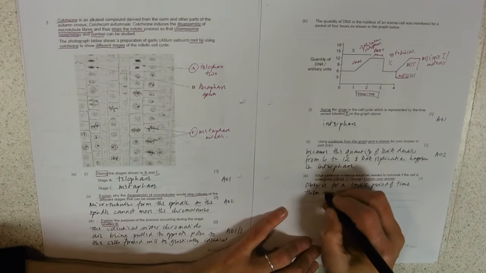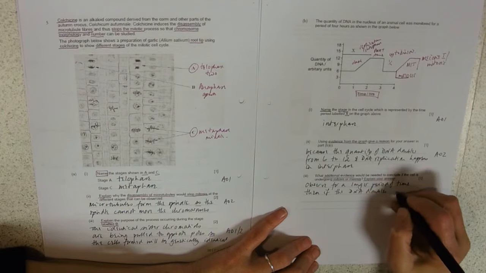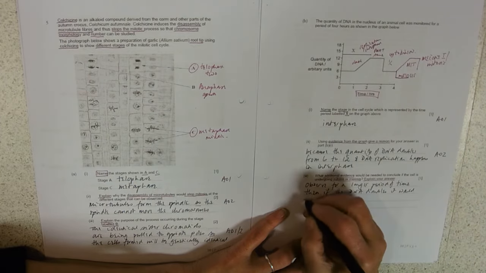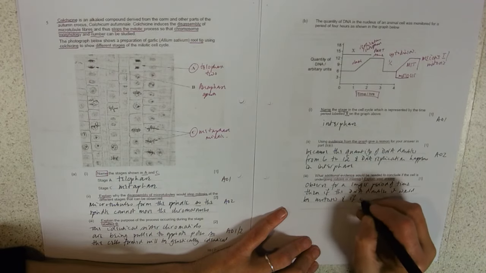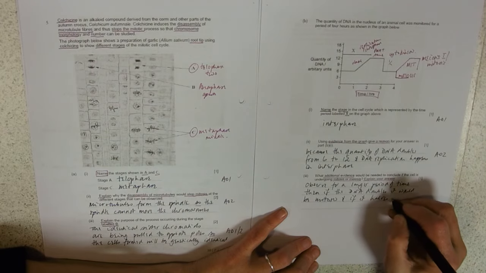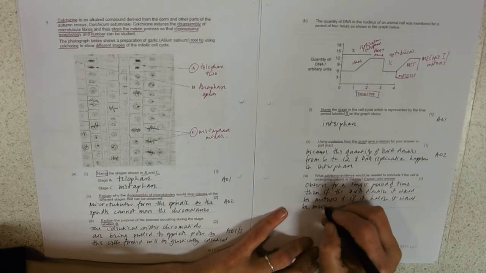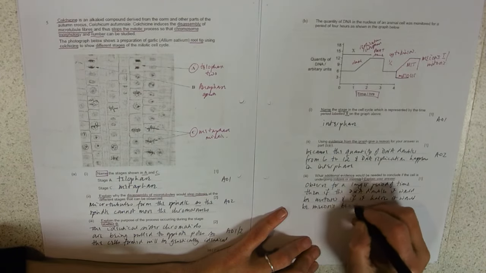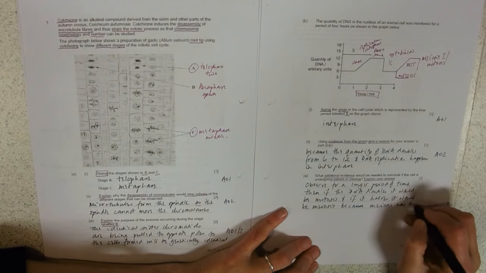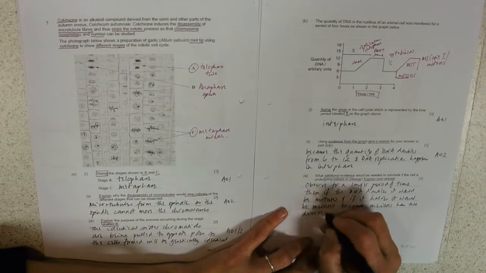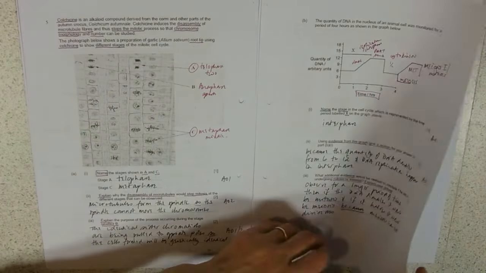Then if the DNA doubles, it would be mitosis, and if it halves, it would be meiosis, because meiosis has 2 divisions. So there we are, explain. I've got my because word in there. Always aim for that.